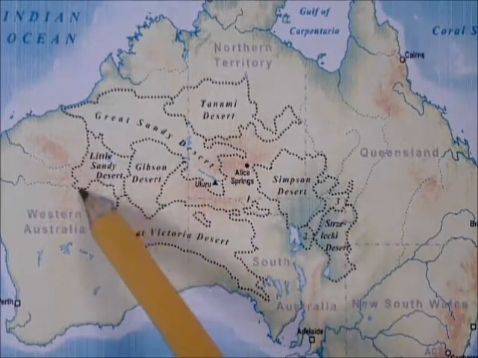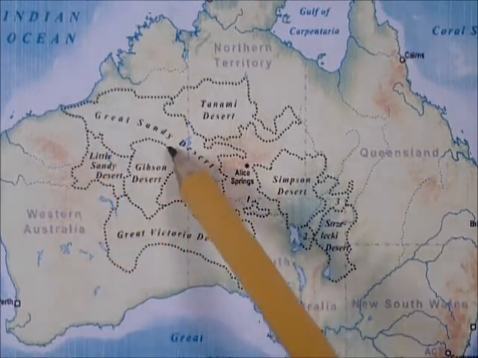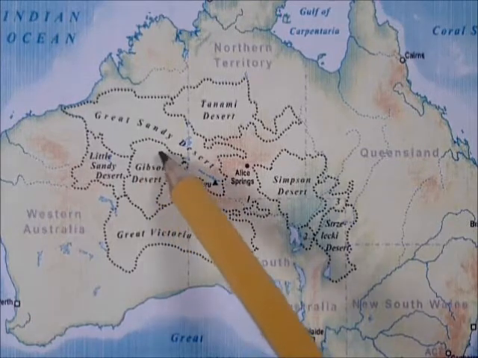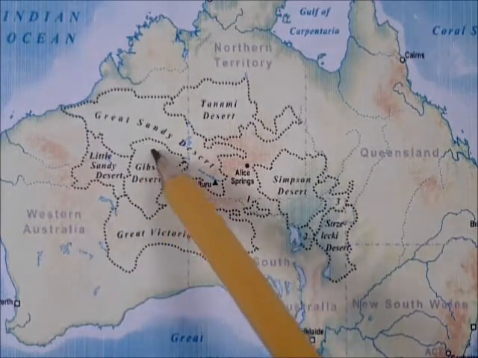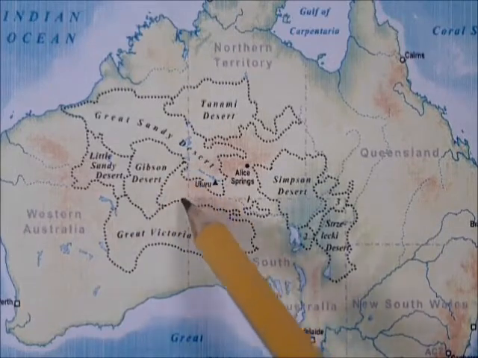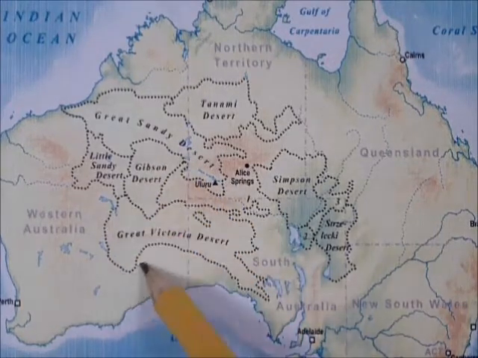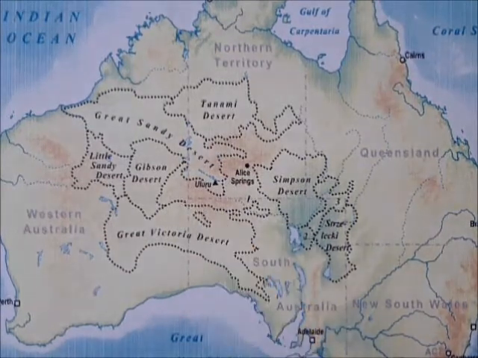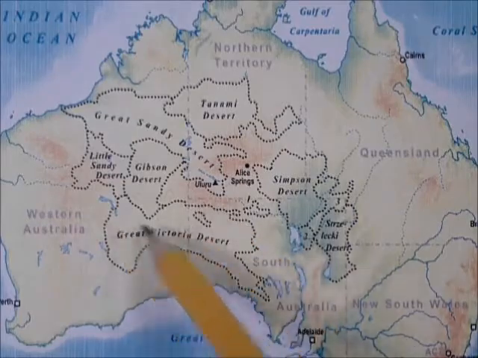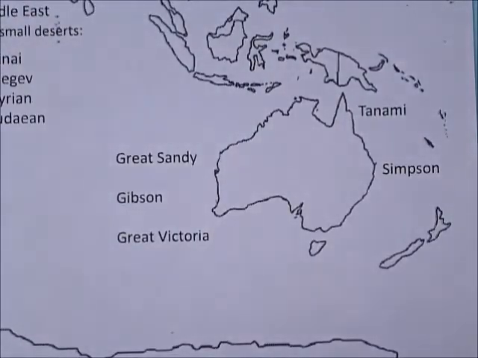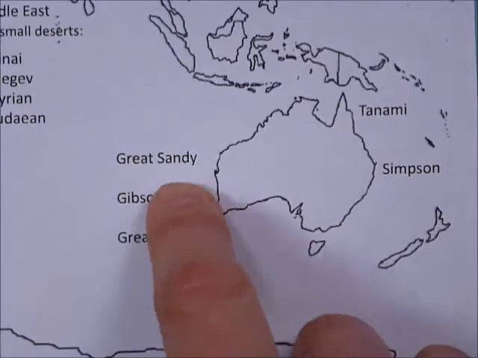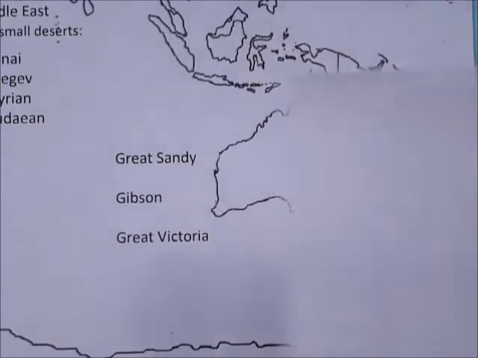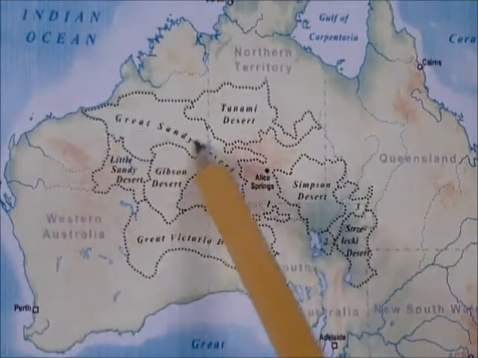And again, the reason why they define these as different deserts is probably because there are plant or animal or geological features that are unique to these areas. So this is one kind of complicated. It goes down here and it wiggles around like this. It has a little piece out of it in the middle. So we're going to be a lot simpler than this, where our shapes are going to be pretty basic, but at least you'll know basically where the desert is located. Okay, so let's start with the Great Sandy Desert. And that would be this one right here.